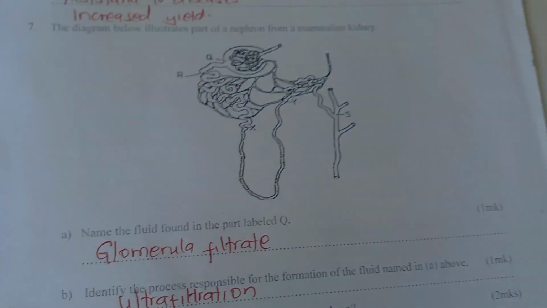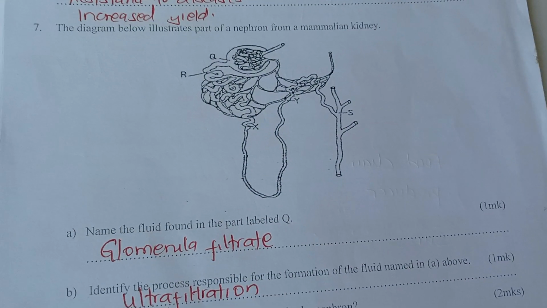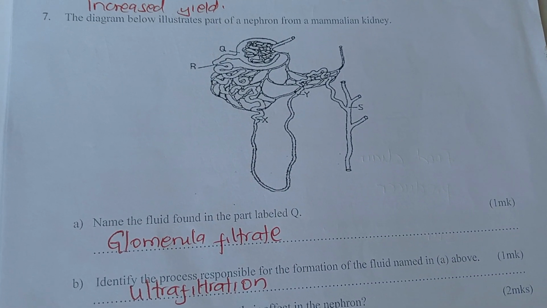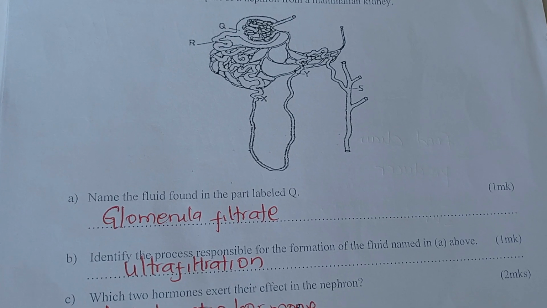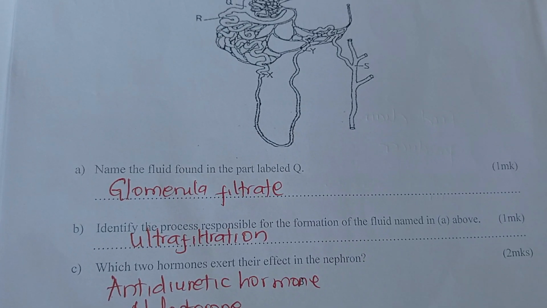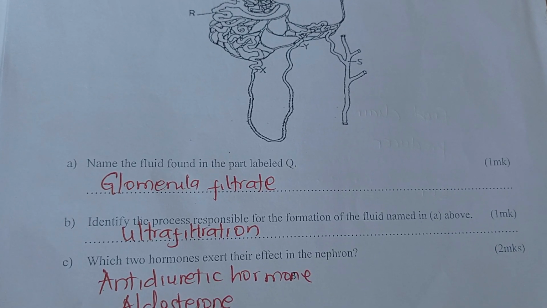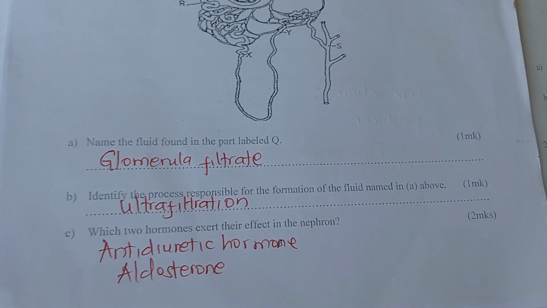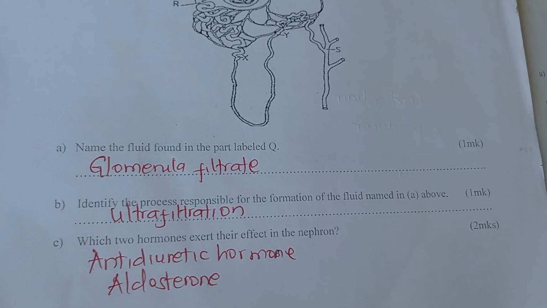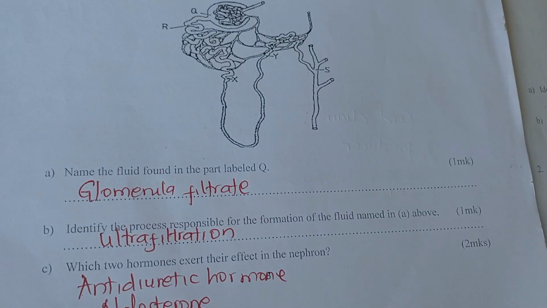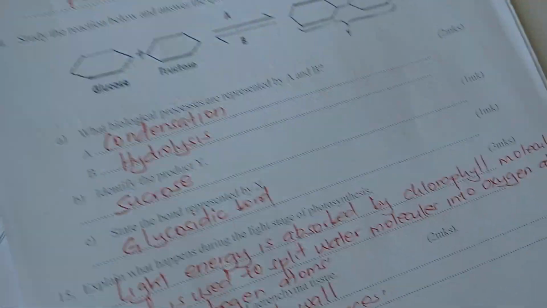So that diagram illustrates the part of a nephron from a mammalian kidney. You're supposed to name the fluid in the part labeled Q, that is glomerular filtrate. The process for formation of that fluid is ultrafiltration. The hormones that exert an effect on the nephron, you have antidiuretic hormone and aldosterone hormone, they are present there.